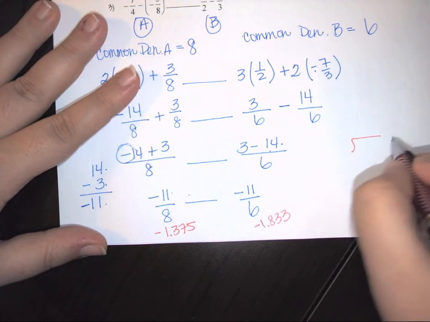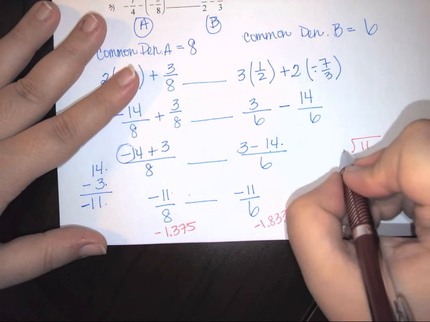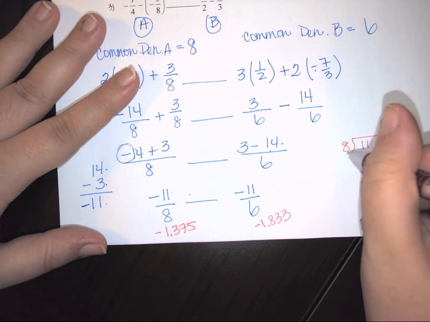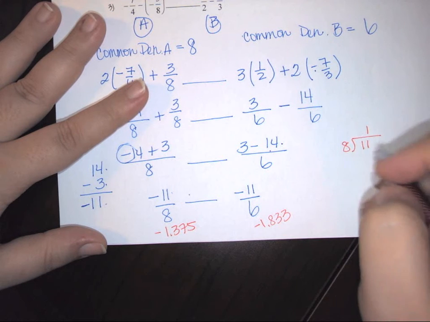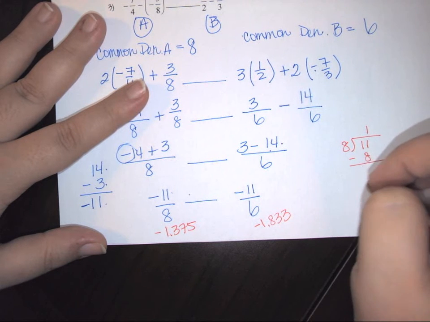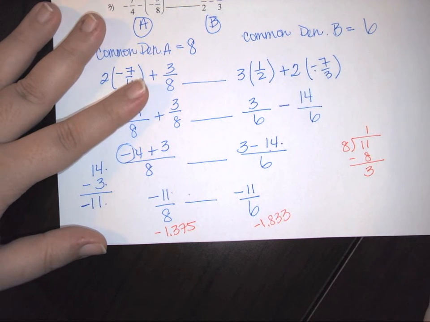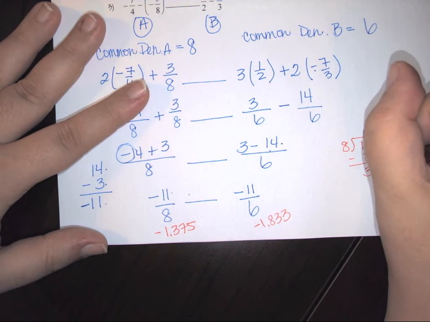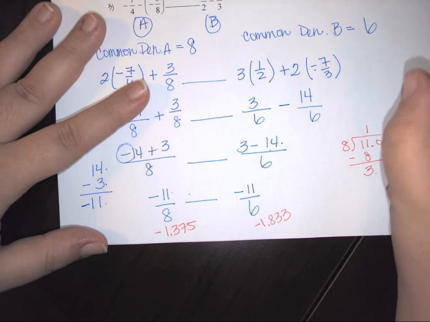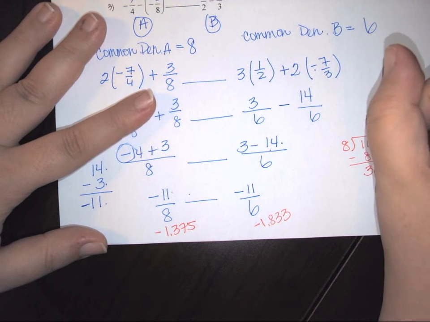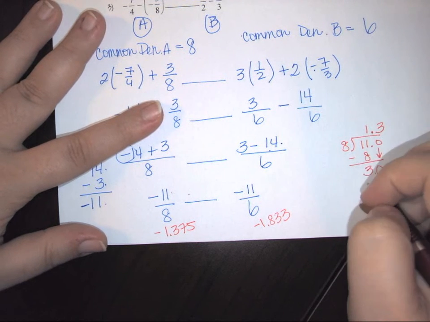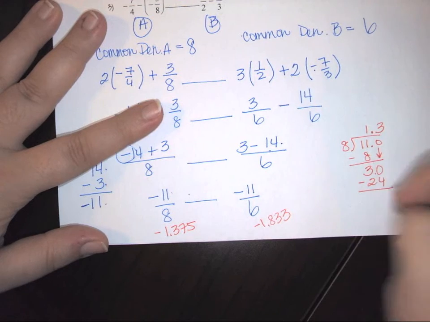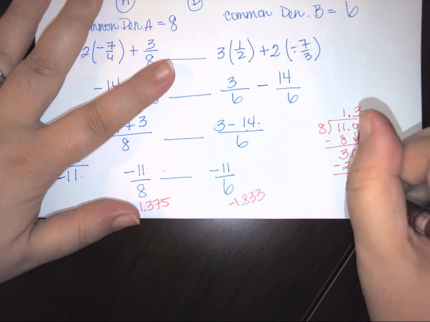So old school division says the numerator goes inside, the denominator goes outside. How many times does 8 go into 11? Well, it goes once. Subtract my 8 and you get 3. And then the way that division would work is you would add a 0. So we'd carry our 0 down and we would put our decimal on the top. How many times does 8 go into 30? Well, it goes 3 times. So minus my 24. 30 minus 24 leaves 6.